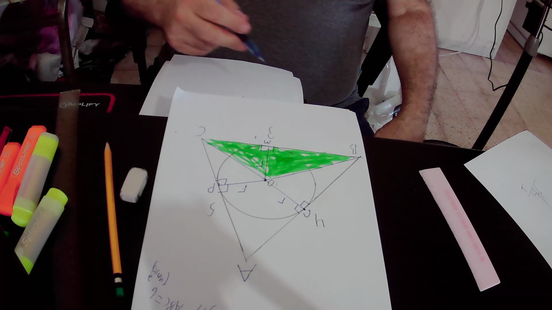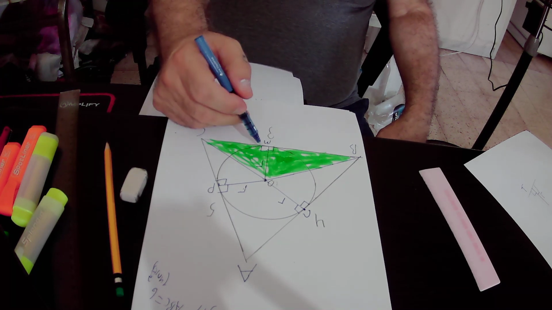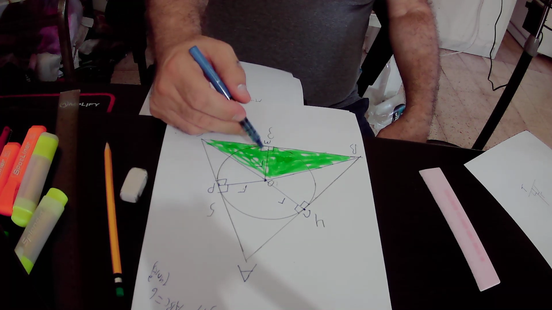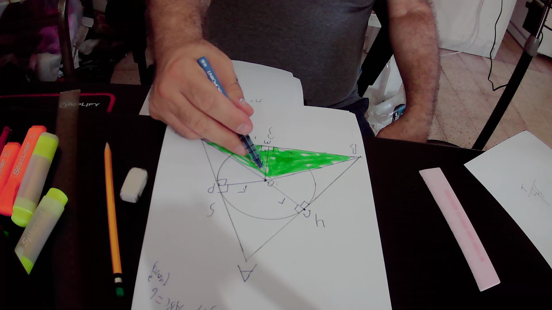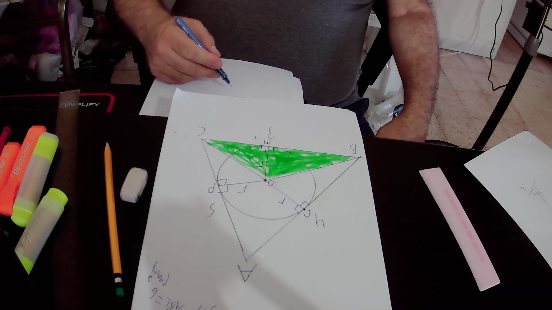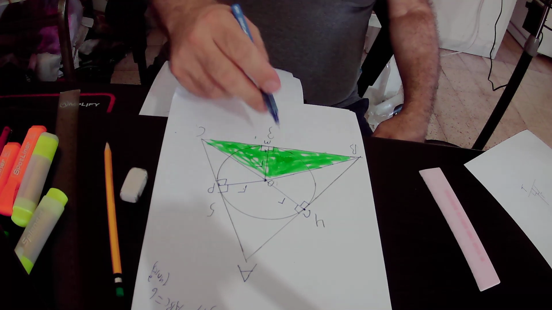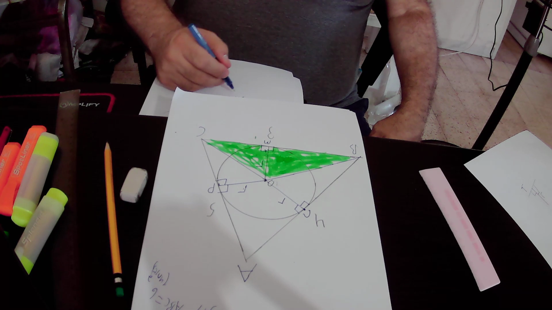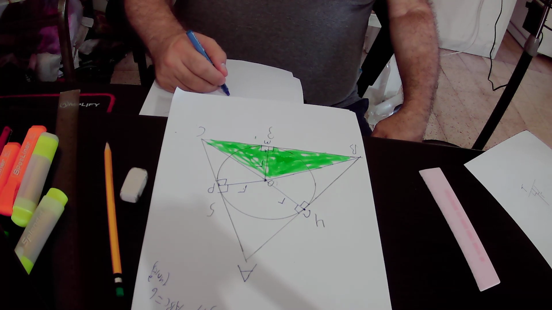The height is actually the radius of the circle that is inside the triangle. So the height to the base equals the radius of the circle, divided by 2.